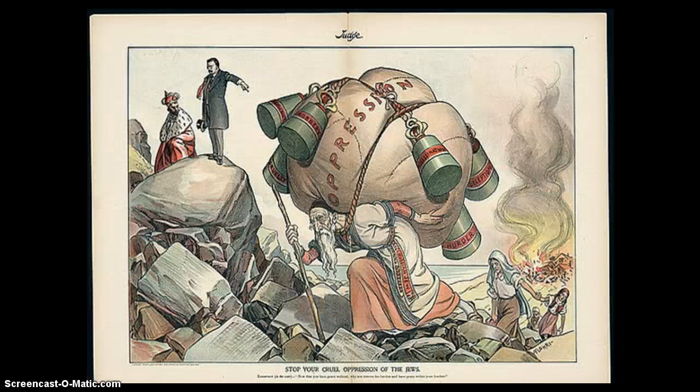Here is a political cartoon from the time showing how oppressive governments made people leave. In this case, this cartoon is talking about the oppression of the Jews in Russia. So our person here to the left is the Tsar of Russia, a leader or a king of Russia, you could say. Here is Teddy Roosevelt, and he is yelling at the Tsar, saying, "Stop your cruel oppression of the Jews."